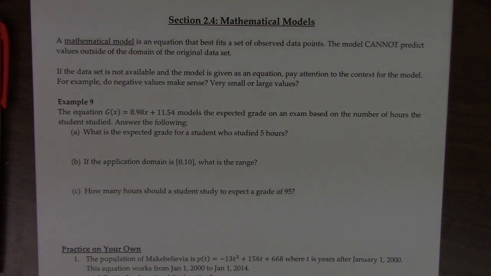The model cannot predict values outside of the domain of the original set. And if the data set is not available and the model is given as an equation, pay attention to the context for the model. For example, do negative values make sense? Can you have very small numbers or very big numbers?